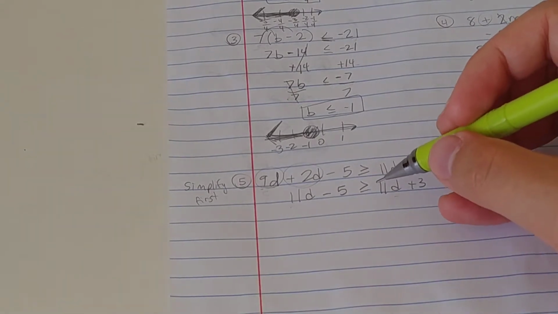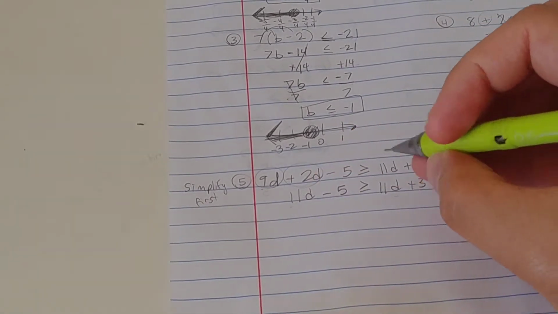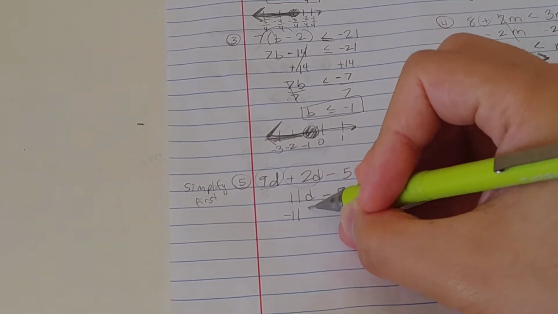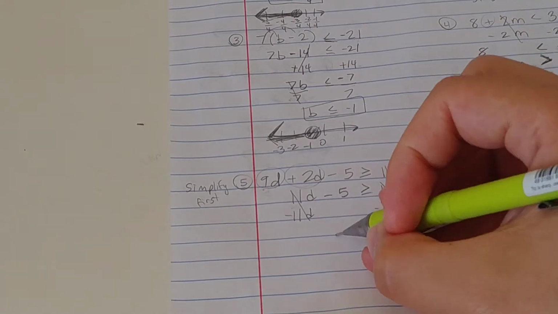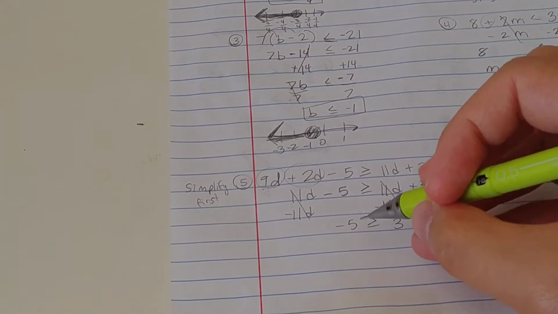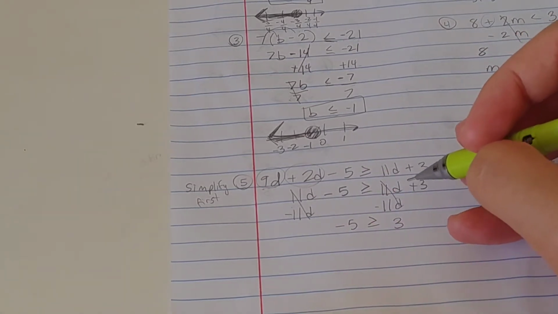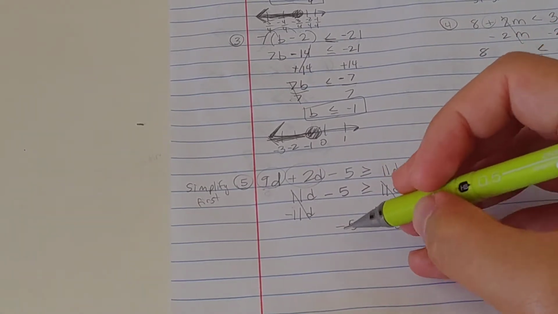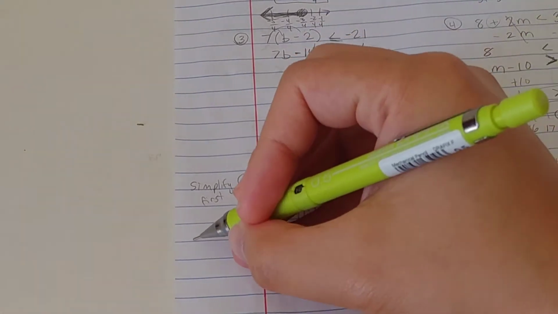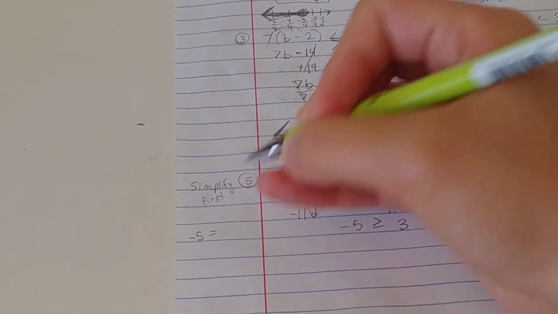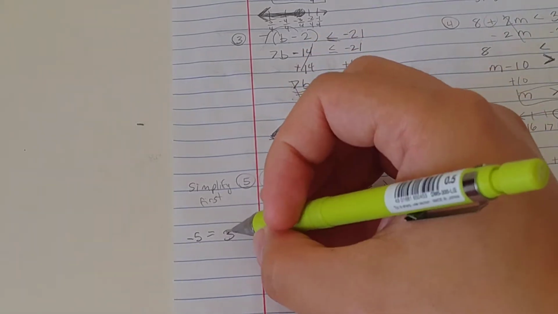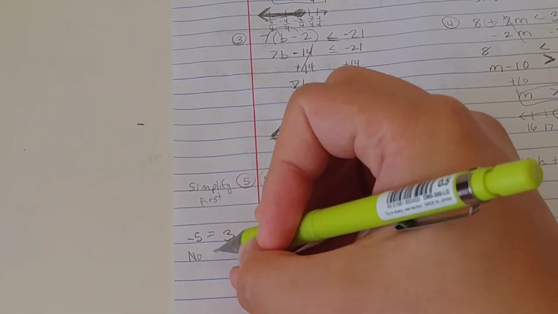And now we have a variable on both sides, so we need to move one of them. Actually neither of them is smaller, so if we just subtract 11d from both sides, they both cancel out. So we end up with -5 is greater than or equal to 3. Is this true? When the variable cancels out, you have to look at the inequality. With an equal sign, like if we had -5 equals 3, if the numbers are different, automatically you could say, hey, that's no solution.